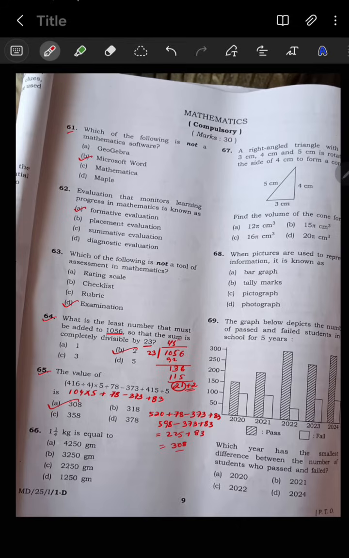Then now again they ask here, the mixed number 1 and 1 by 4 kg is equal to how much? So this is the mixed number given. First of all you have to convert it into a fraction. How? 1 into 4, 4. 4 plus 1, 5. So it is 5 by 4 kg. Kg you have to convert into gram.